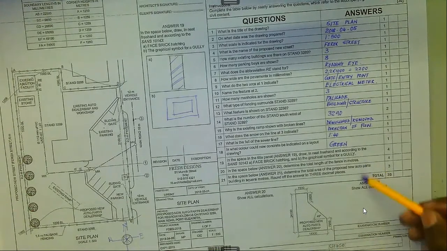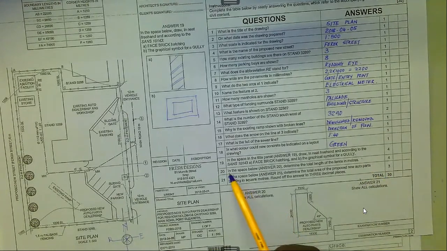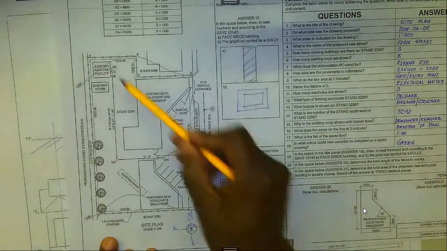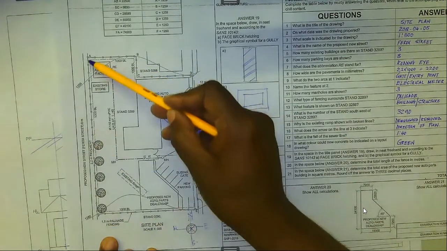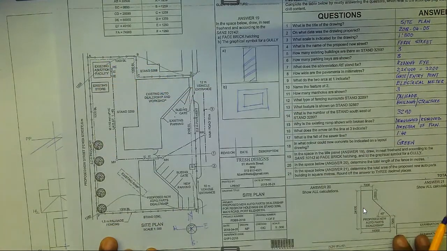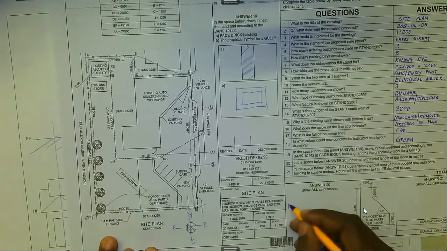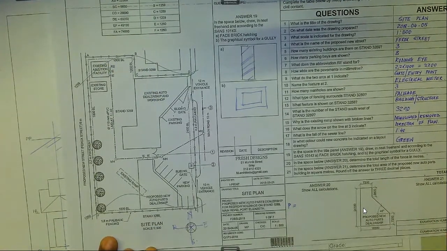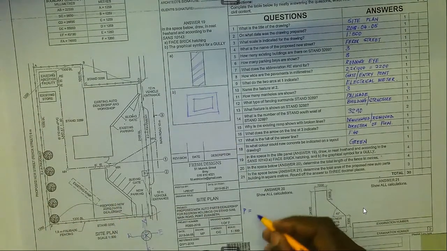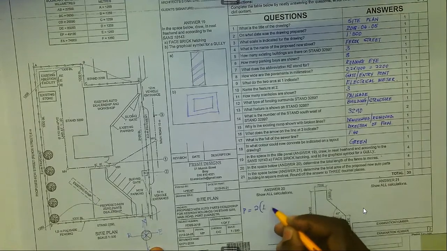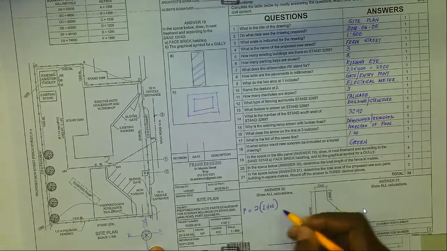Last but not least, we now want to look at the perimeter and the area. Right, it says in the space below, determine the total length of the fence. When they are talking about the total length of the fence, it's from A to B, C, D, and so forth, up until you come back to point A. So you have perimeter is equal to, right? This is the formula that you can use. If it is shaped like this, you can say is equal to 2 into length plus width.